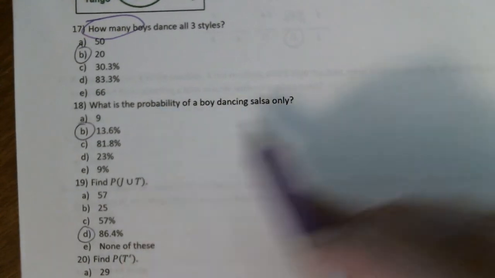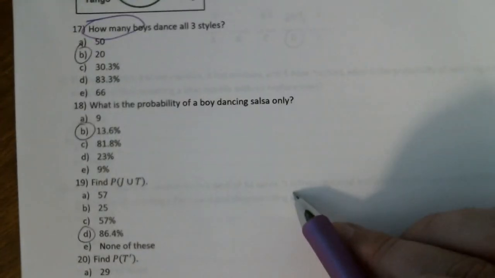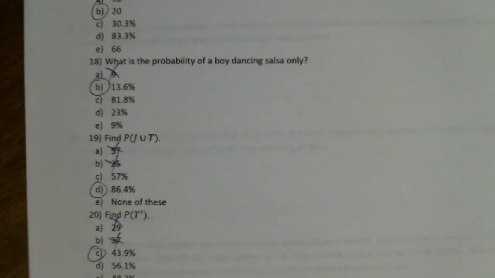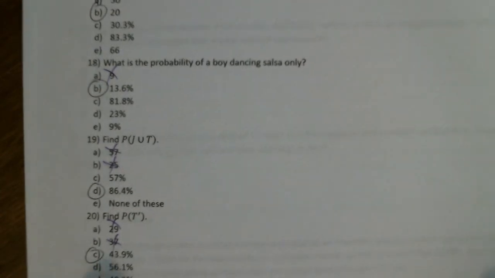Remember, probability is the number of favorable outcomes over the total number of outcomes. So P stands for probability. So the rest of these are probability. We're not looking at any hard numbers anymore. So you can throw all these numbers out, because every year I have students that give me hard numbers instead of the actual fraction or decimal or percent.